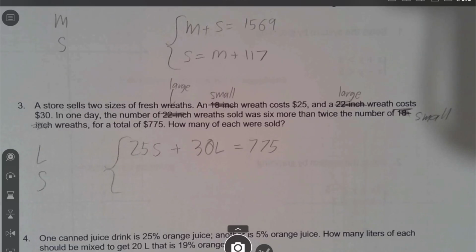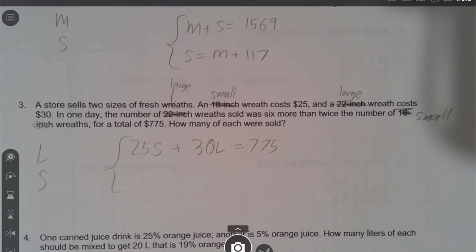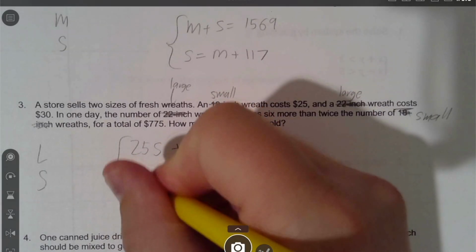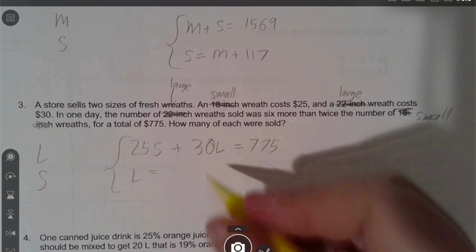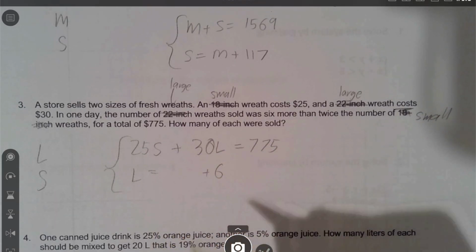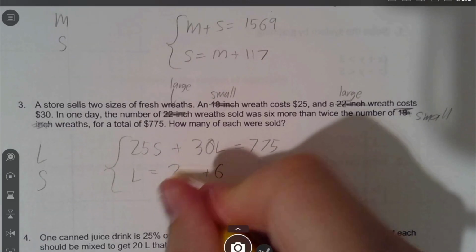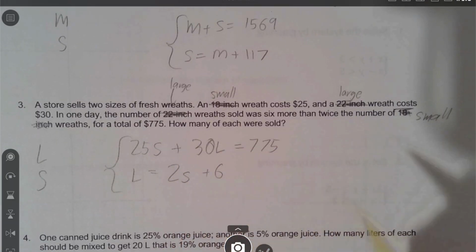Now, the second equation we have, again, if you read that second sentence, there's a lot of funky wording there. And that funky wording is once again forcing your hand. This is another one of those substitution problems where we need to use that equation they told me about. So it says, in one day, the number of large wreaths was, or is, 6 more than, so plus 6 at the end, we switch the order, twice the number of small wreaths.